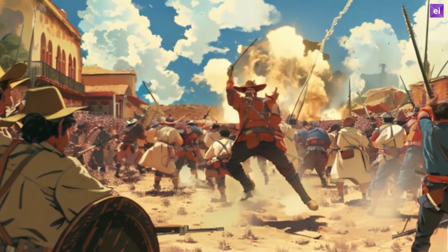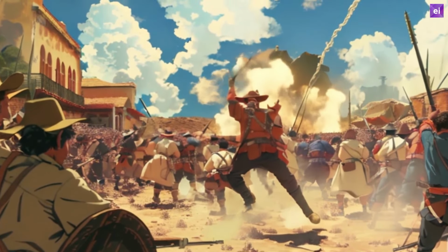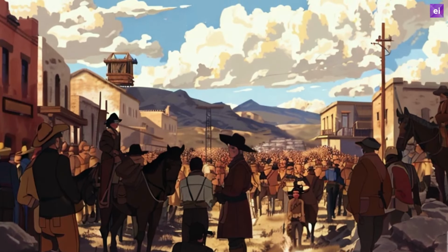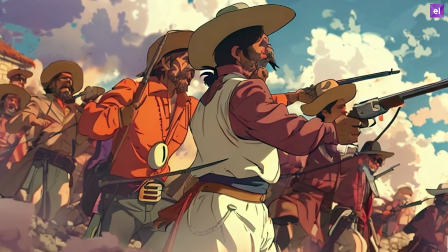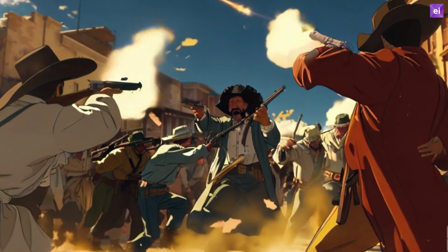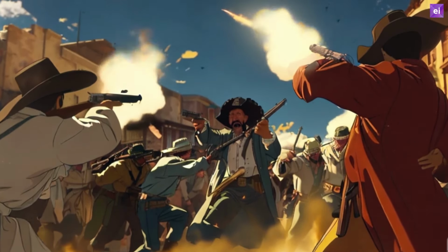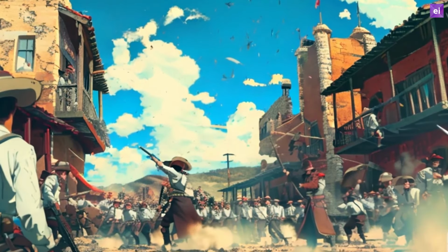Despite Kearny's assurances that New Mexicans had no reason to fear for their safety or property, a revolt erupted in January 1847 in an attempt to expel the Americans. Although Price managed to suppress the rebellion, tensions lingered.